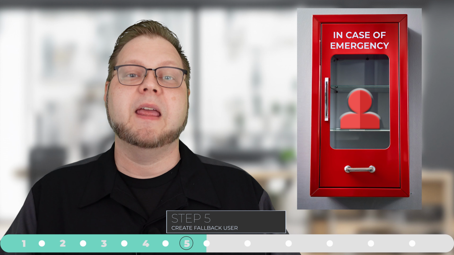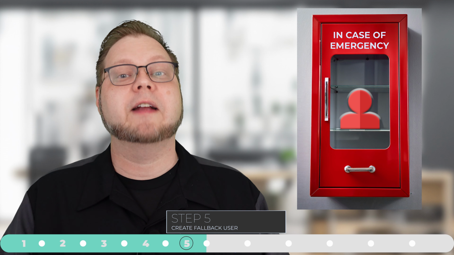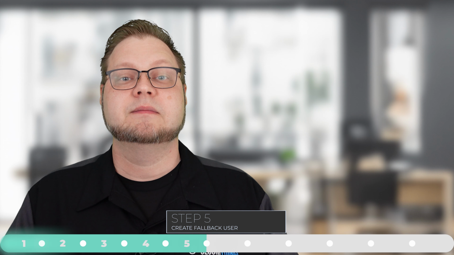For step 5, we'll create a temporary fallback account on these devices. Before this step is complete, we'll validate the account exists and has sufficient rights. This is a break glass in case of emergency account that will only be used during this password rotation task. If any successive step fails, we can use this account to roll back to the previous passwords.